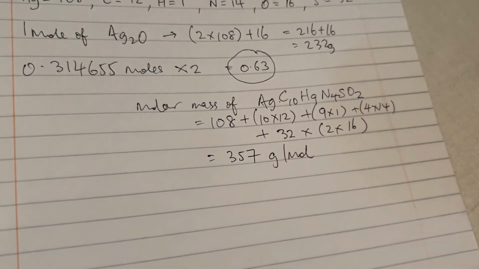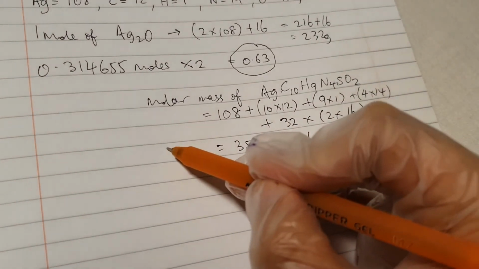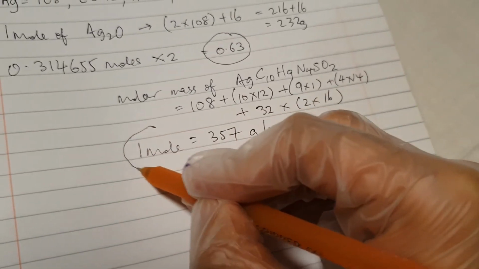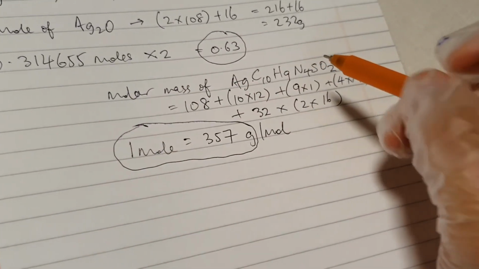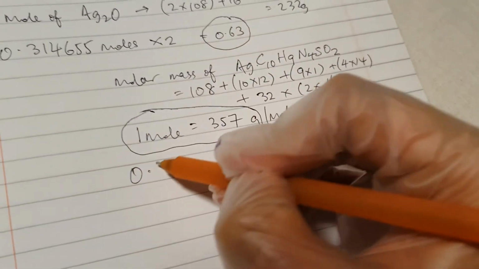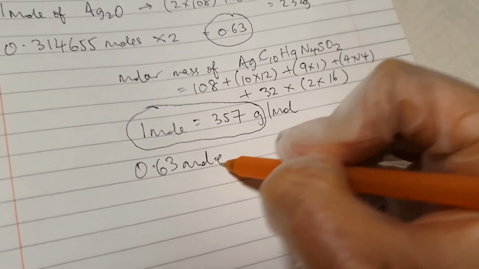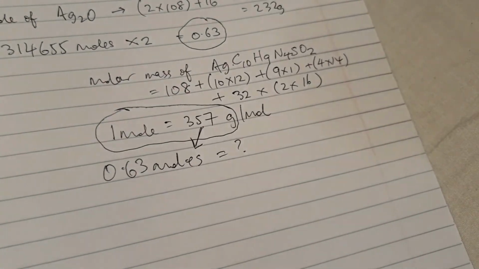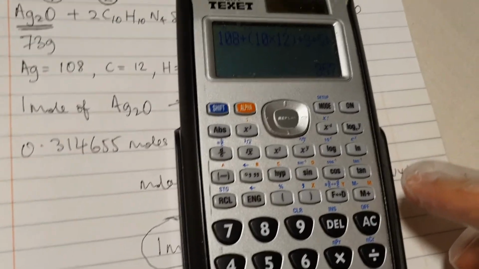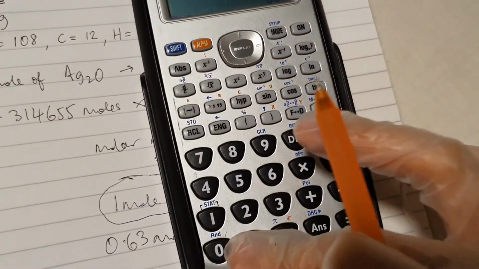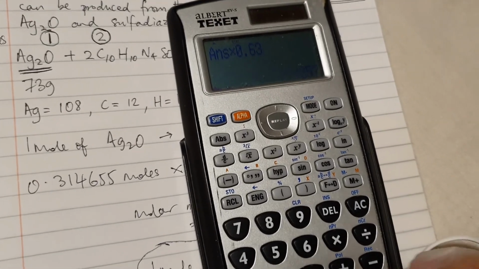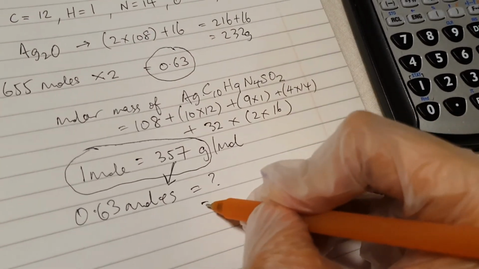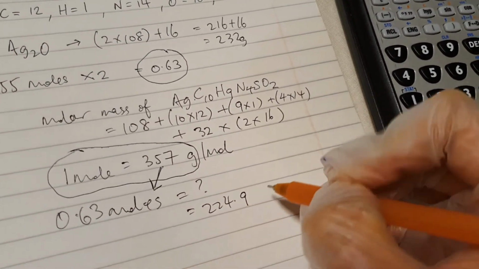0.63 moles. So if 1 mole is that many grams, and we want to work out 0.63 moles, we times that by that, don't we? So times by 0.63, you should get about 225 grams. Actually, let's just make it more accurate. 224.9 grams.